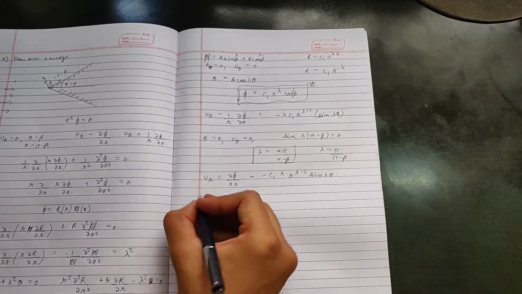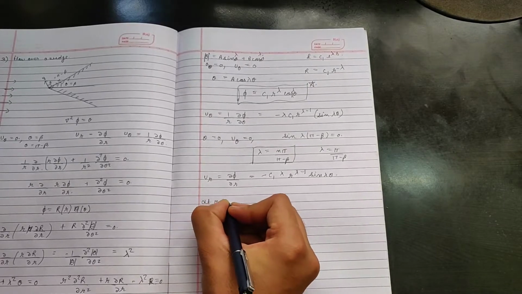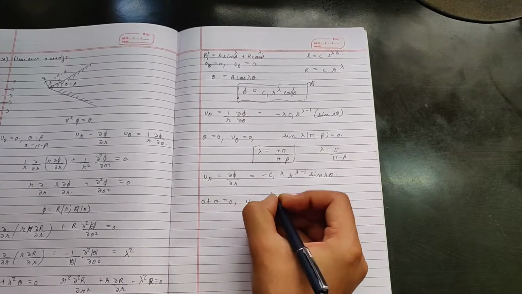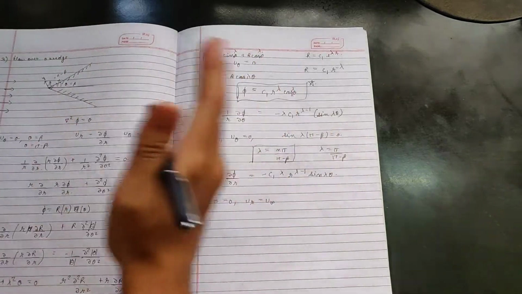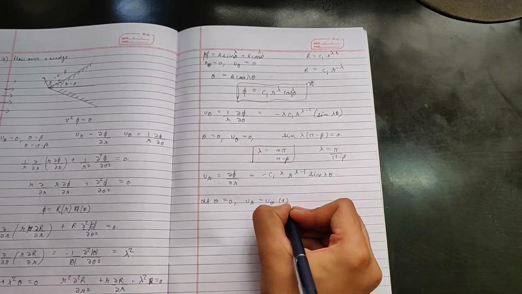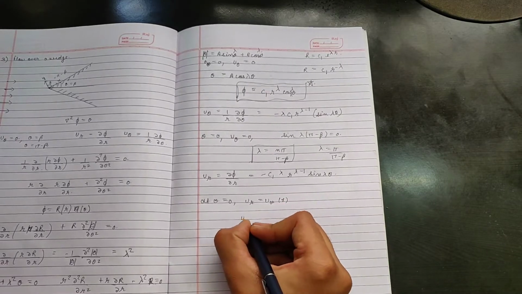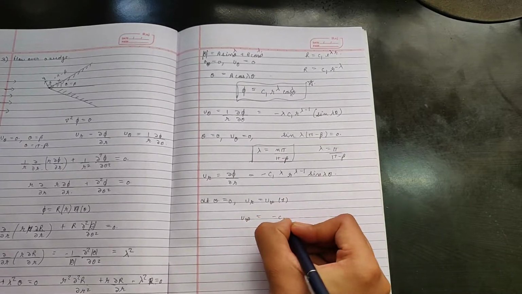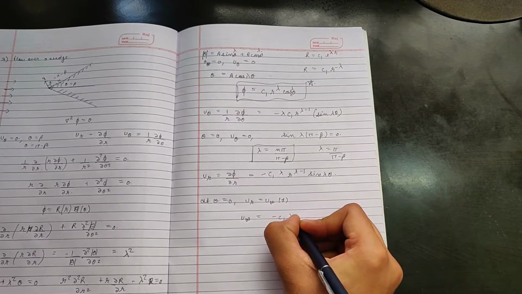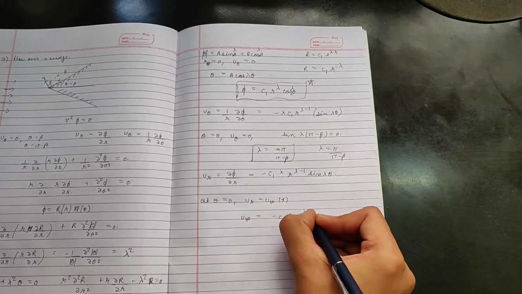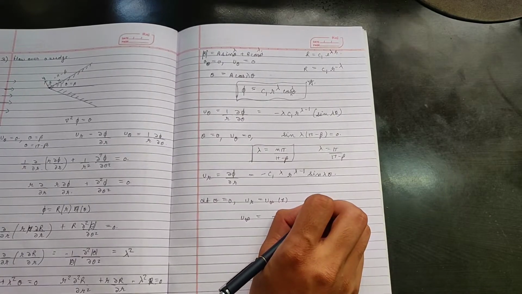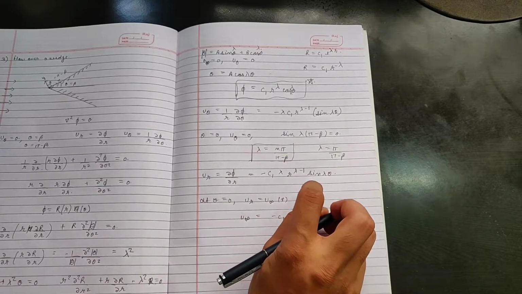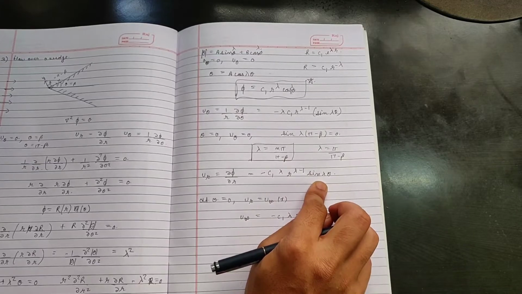So again at theta equal to 0, we have ur equal to u infinity at the previous x. So by equating it, we have u infinity is minus c1 lambda x to the power lambda minus 1. I made some mistake here, I don't know.